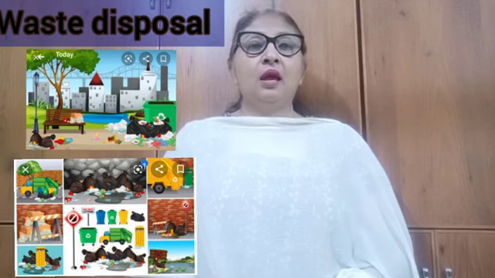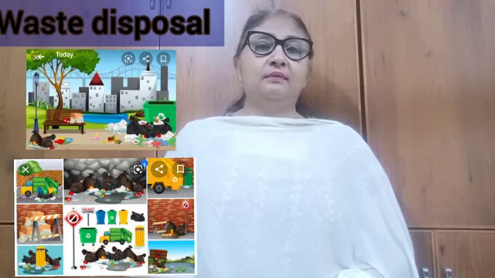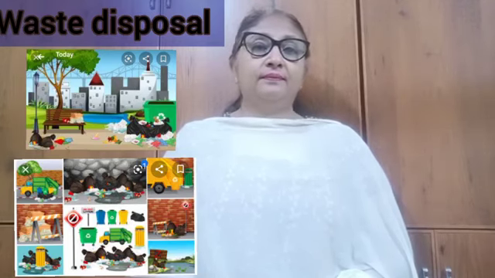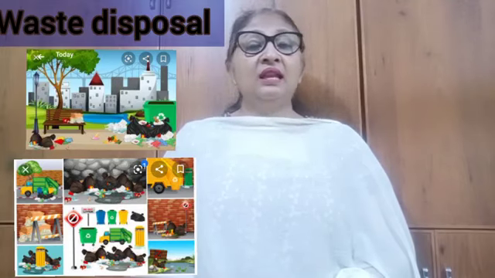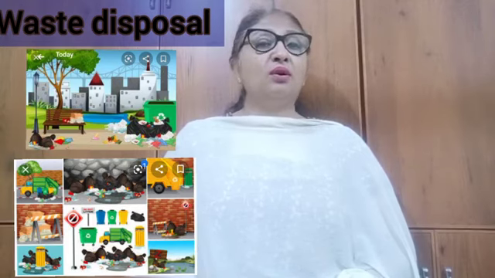Now let us discuss waste disposal. If you visit any town or city, it is a common sight that we see heaps of garbage. What do we feel when we see that? It just stinks there. Foul smell and odor is released. Not only that, it is a breeding ground for mosquitoes and flies, which cause all kinds of diseases. And aesthetically also, it's a very bad sight.